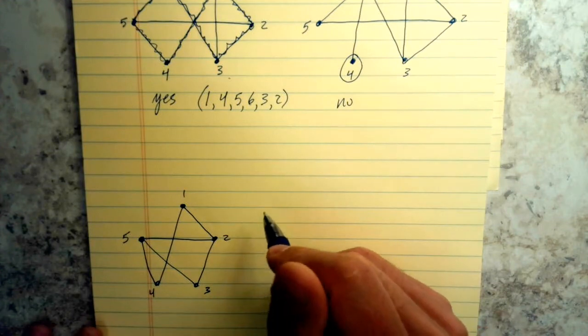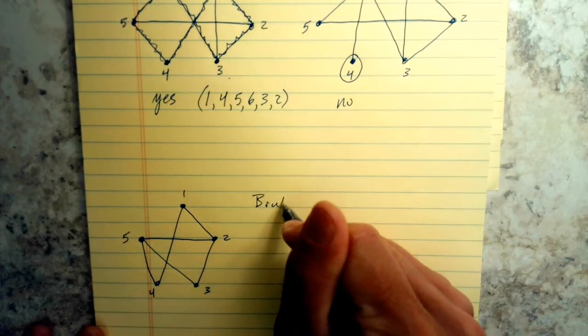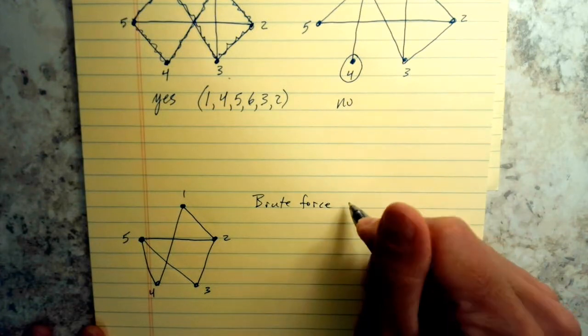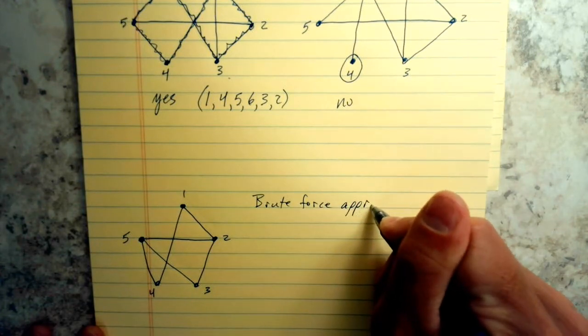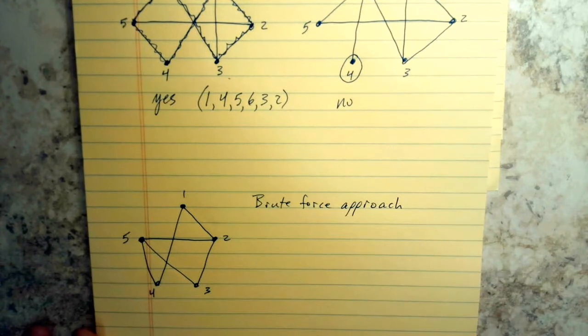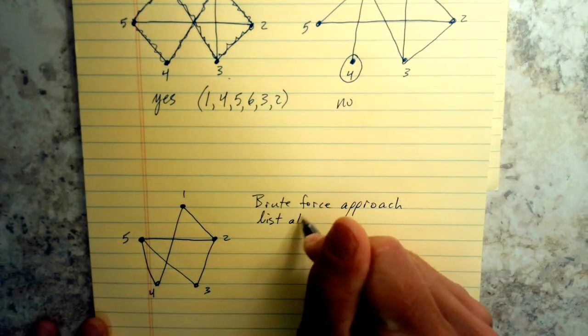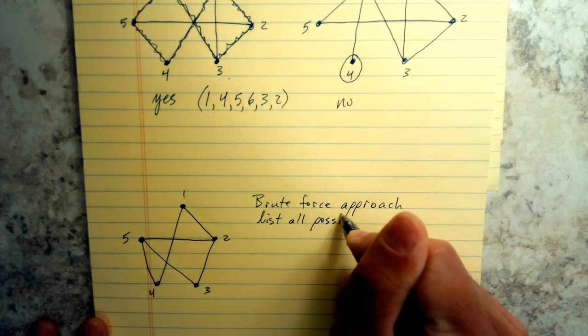And so one approach, which we call the brute force approach, or brute force algorithm, is to exhaustively list all possible cycles and then check if they are or if they're not, and eventually we'll find one if one exists. So this is just list all possibilities until you find one.